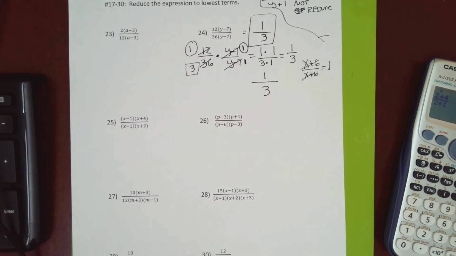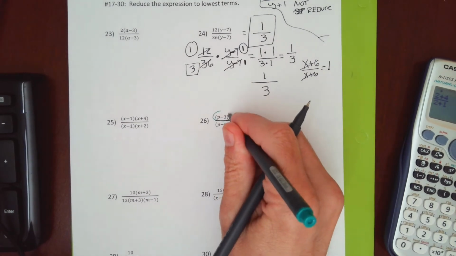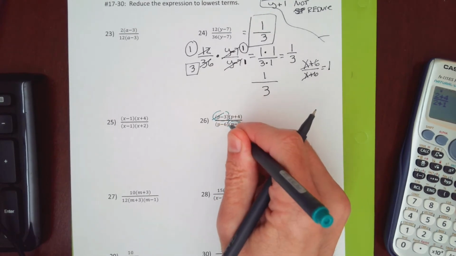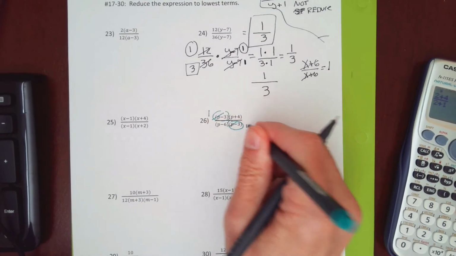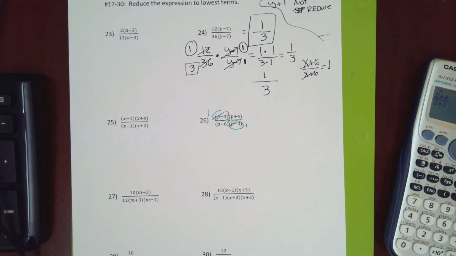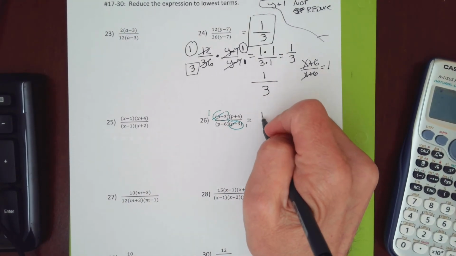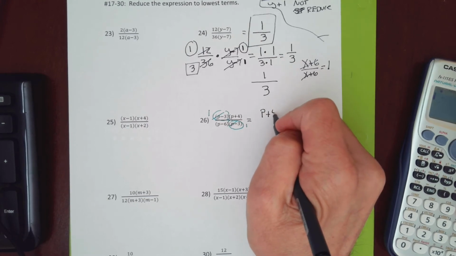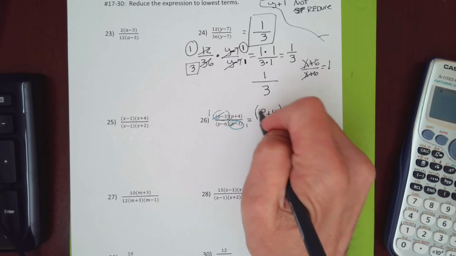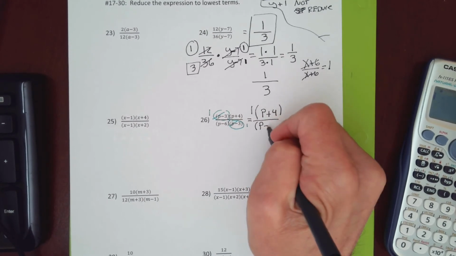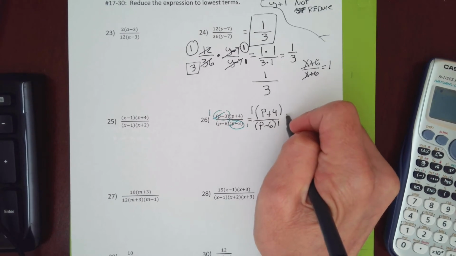So in problem 26, I look at the fractions, the p minus 3 in the numerator and the p minus 3 in the denominator. Those are identical. Those can cancel and they reduce to 1 when they cancel. The p plus 4 and p minus 6 aren't identical, which means they can't reduce because there's addition between the p and the 4, or the subtraction between the p and the 6. So what I'm going to have when I reduce is 1 times p plus 4 over p minus 6 times 1. Anything times 1 is itself.